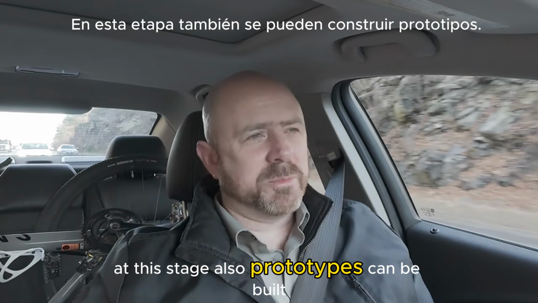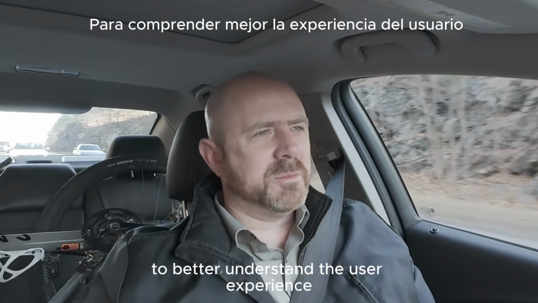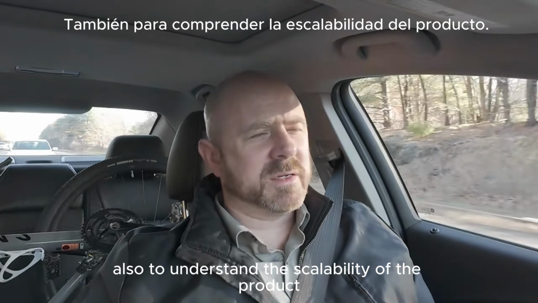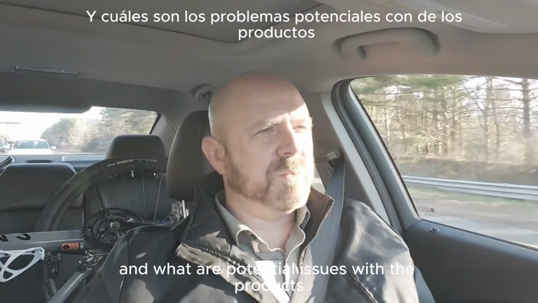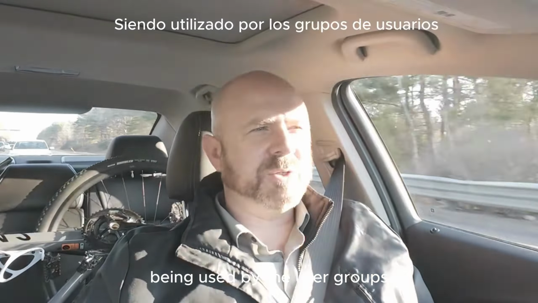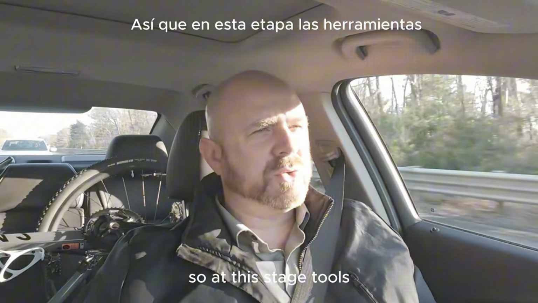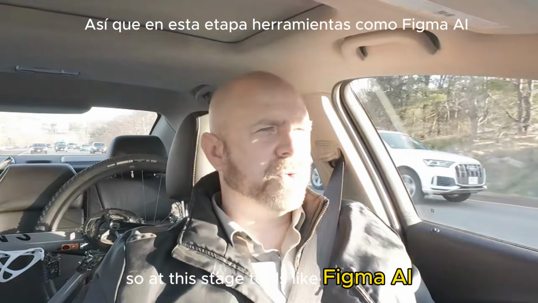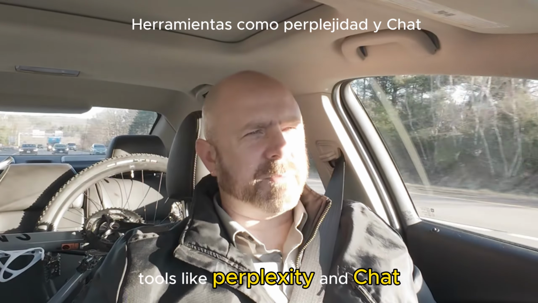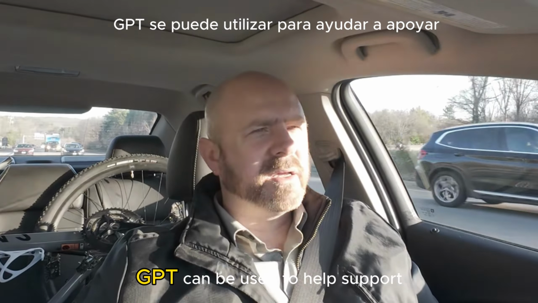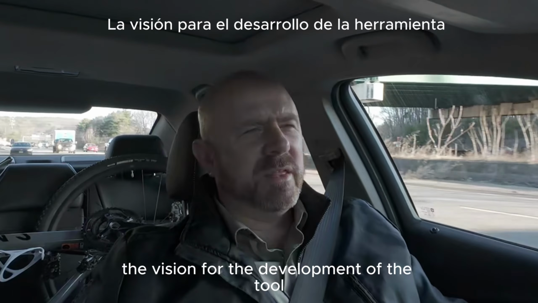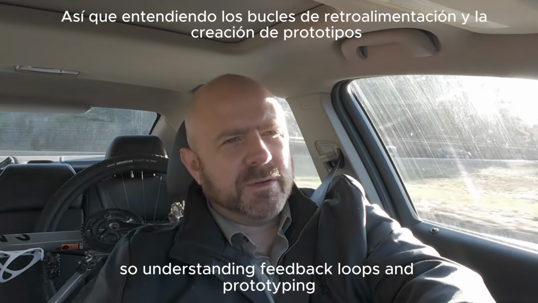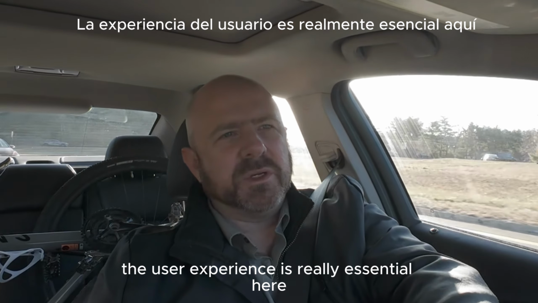At this stage, prototypes can also be built to better understand the user experience, and also to understand the scalability of the product and what the potential issues are with the product being used by the user groups. So at this stage, tools like Figma, and AI tools like Perplexity and ChatGPT can be used to help support the vision for the development of the tool. So understanding feedback loops and prototyping the user experience is really essential here.